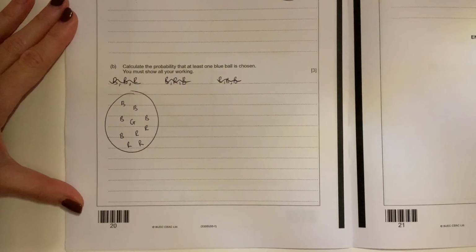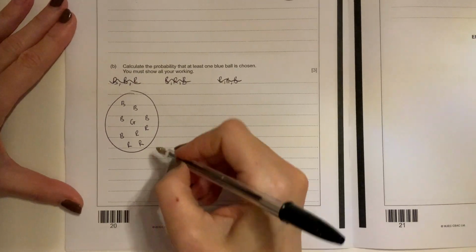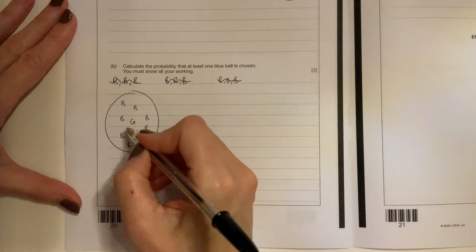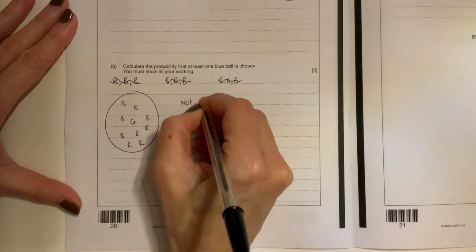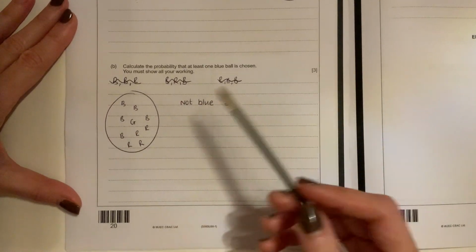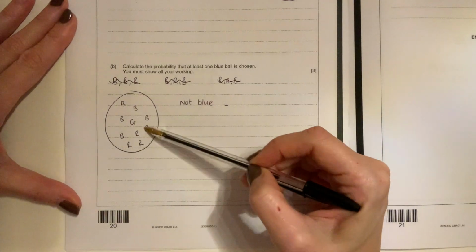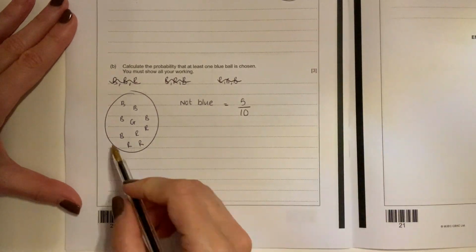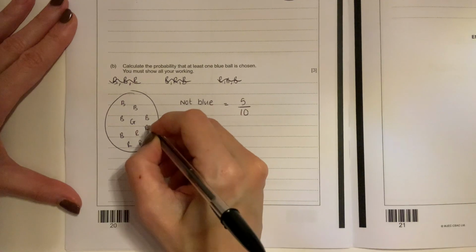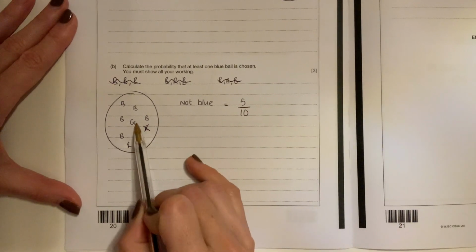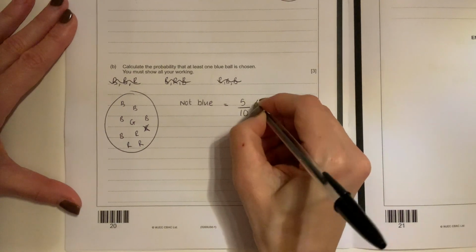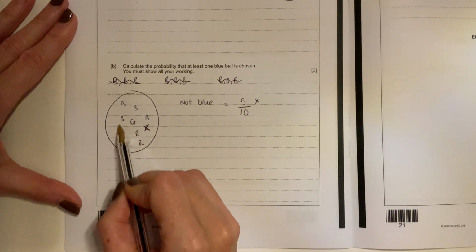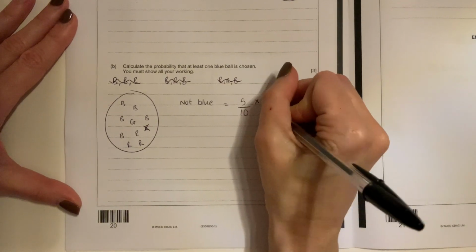So the probability of not choosing blue, and we've got to do it 3 times because the question says 3 are chosen at random. So everything but blue. The first choice: if there's 5 blues, the chance of getting any other colour is 5 out of 10. Let's say we've chosen a red, it doesn't matter what colour it is. Now the chance of choosing not blue again is 4 out of 9, because there are 4 non-blues left out of 9 in total.